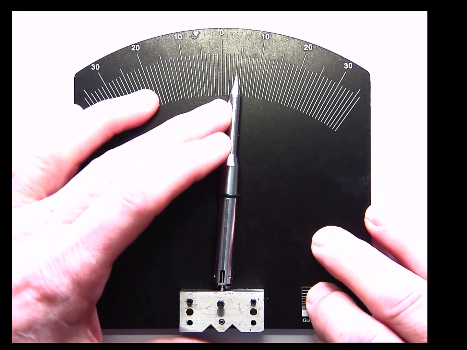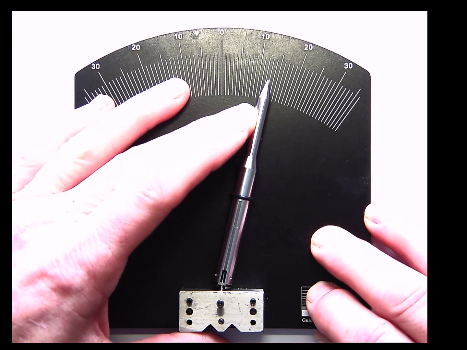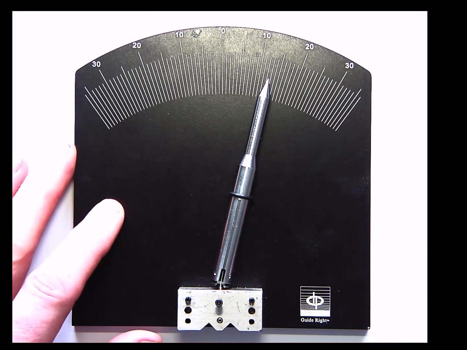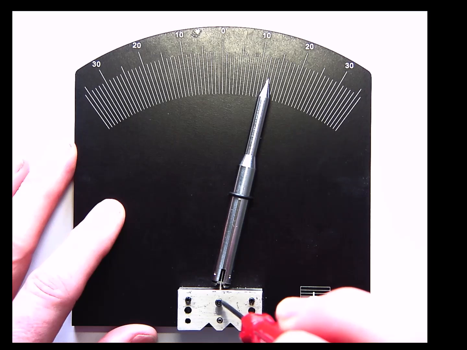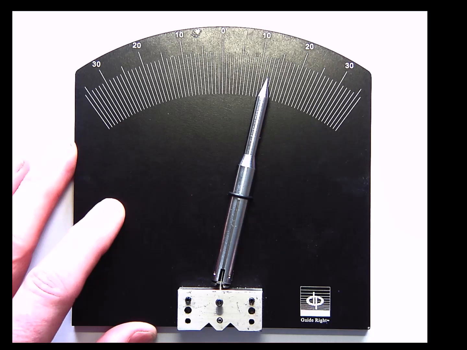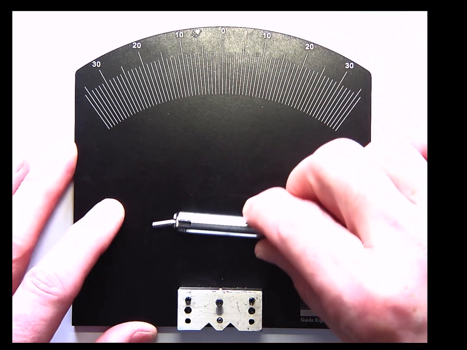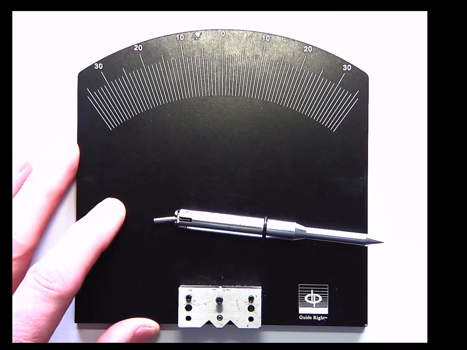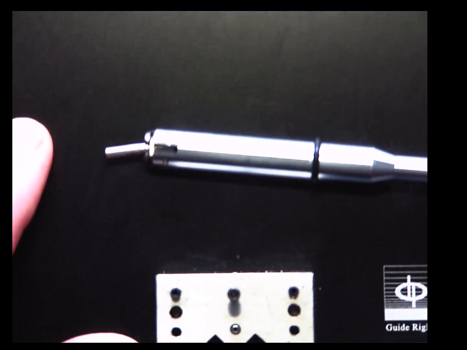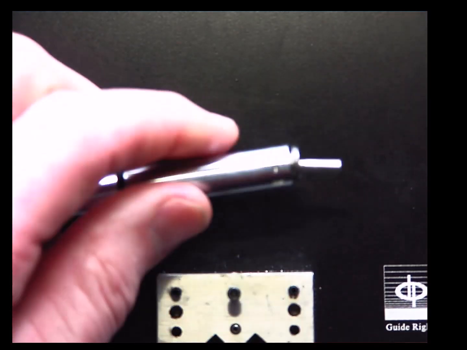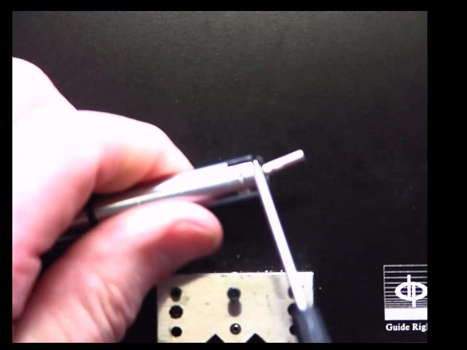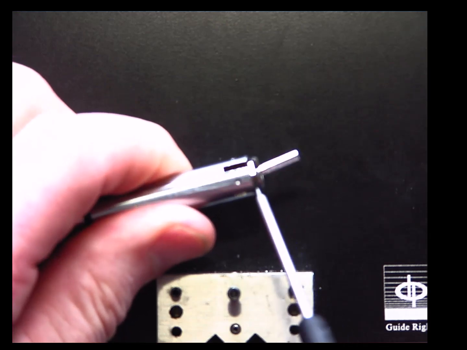The 12-degree correction is made with finger pressure by bending the stylus to the 12-degree mark. The cap screw is loosened to release the stylus and the corrected guidepost. To release the corrected guidepost from the stylus, the set screws are loosened with a 0.035 hex driver.